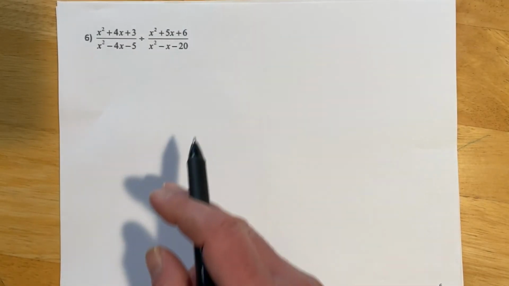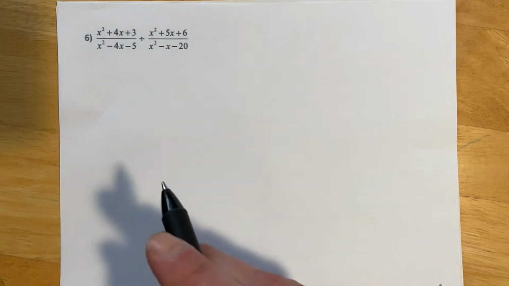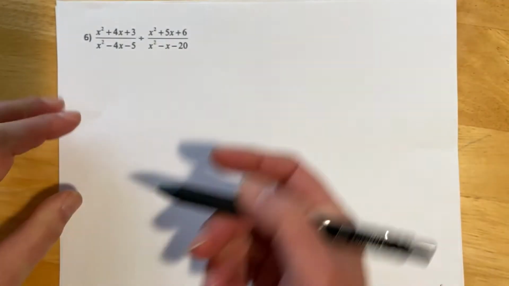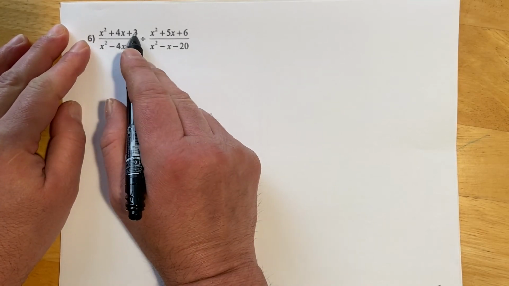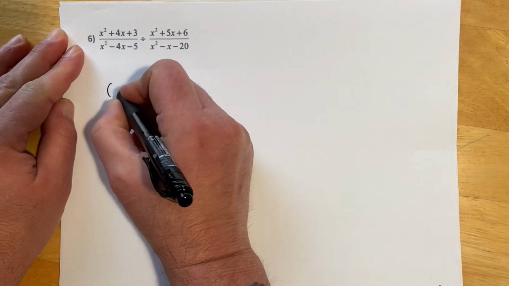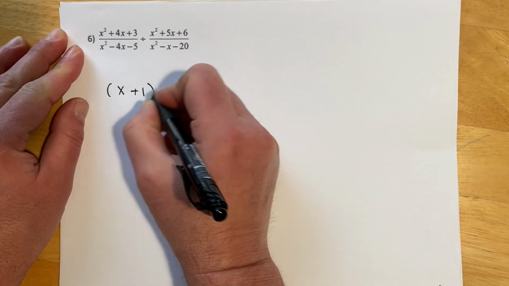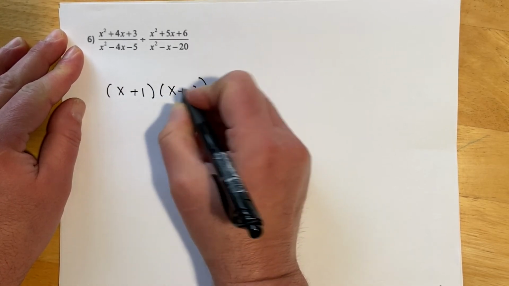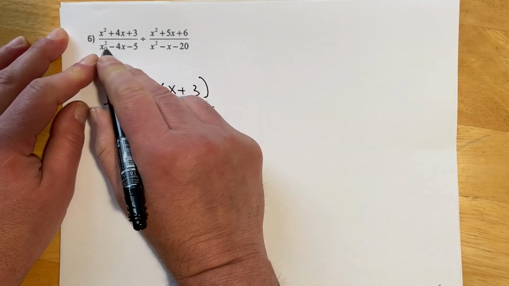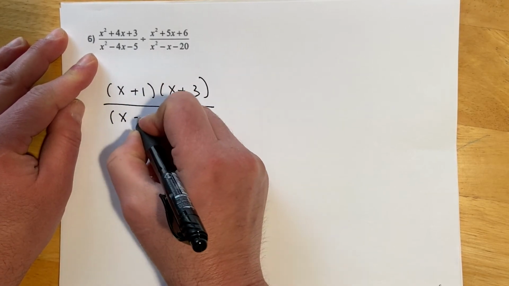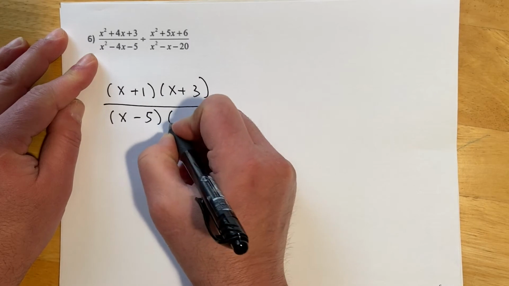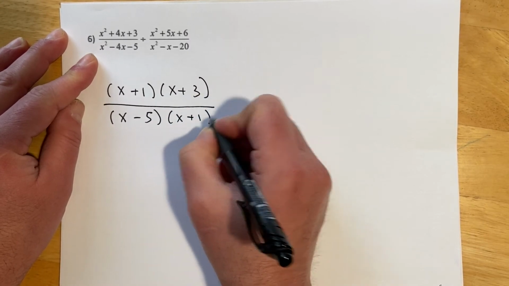Okay, so this one's a division problem, and I think to save myself a bit of writing, I'm going to factor and flip at the same time. So for this first part, we have what multiplies to 3 and adds to be 4. That's going to be x plus 1, x plus 3. Denominator, we got multiplies to -5, adds to be -4. So that will be x minus 5 and x plus 1.